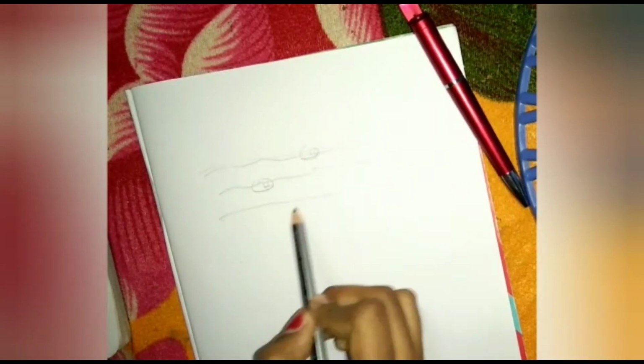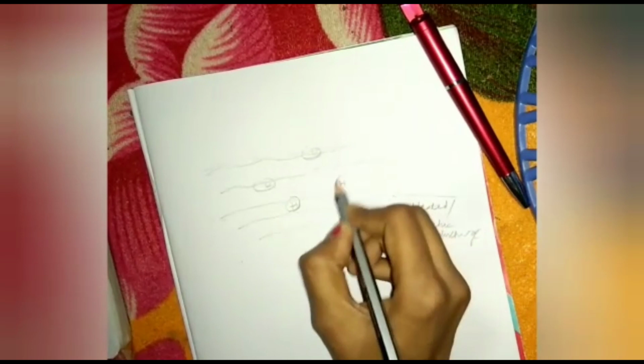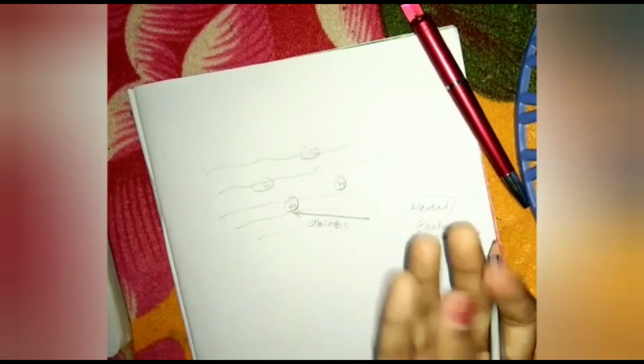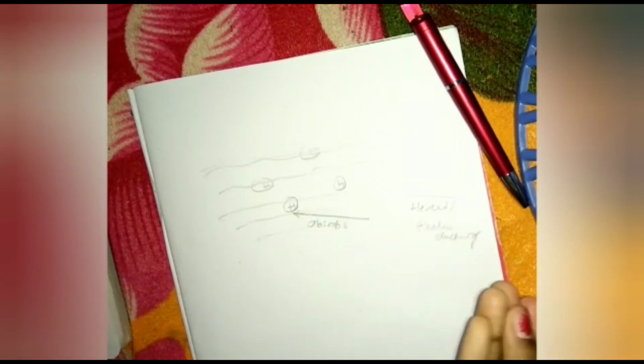Here I am trying to draw the hydrogen gas, H, the atoms of the hydrogen gas. When the hydrogen gas is heated or subjected to electric discharge, the electrons present in various hydrogen atoms absorb various amounts of energies.